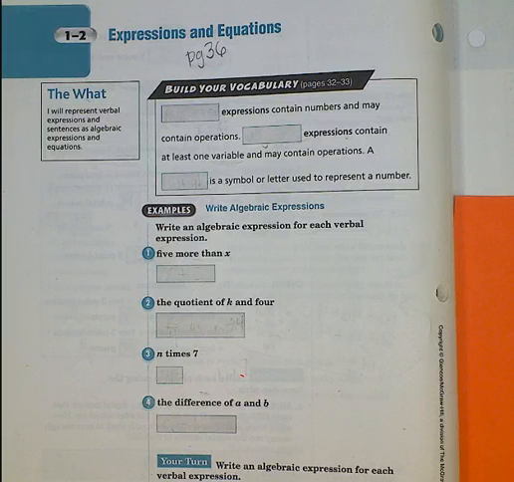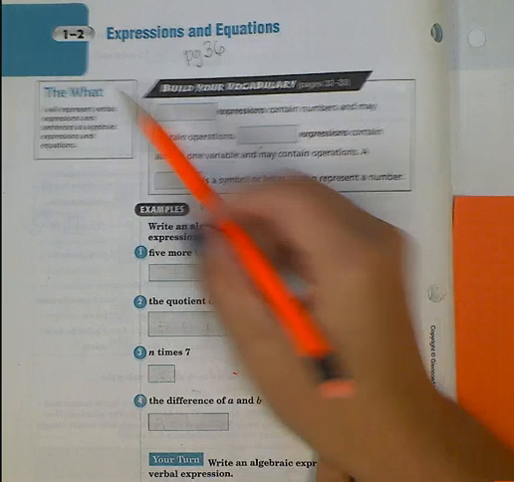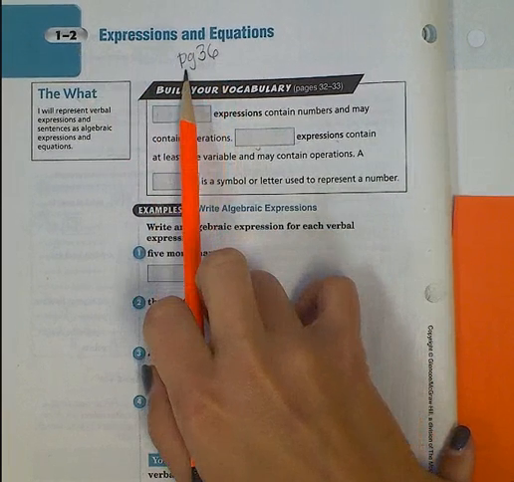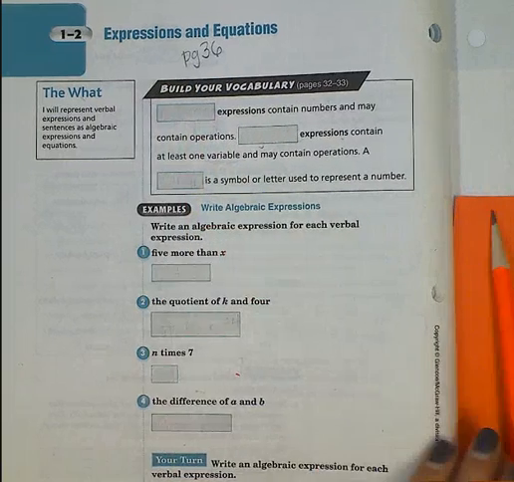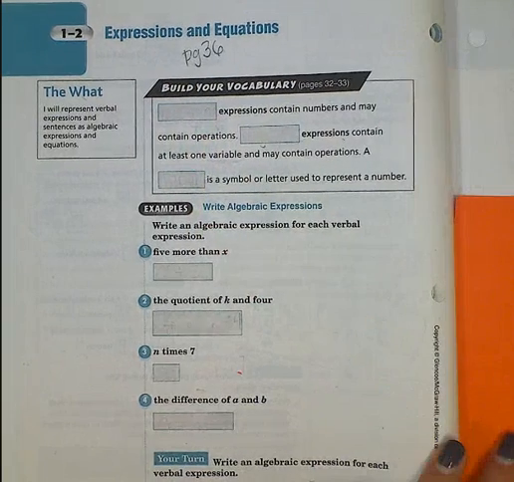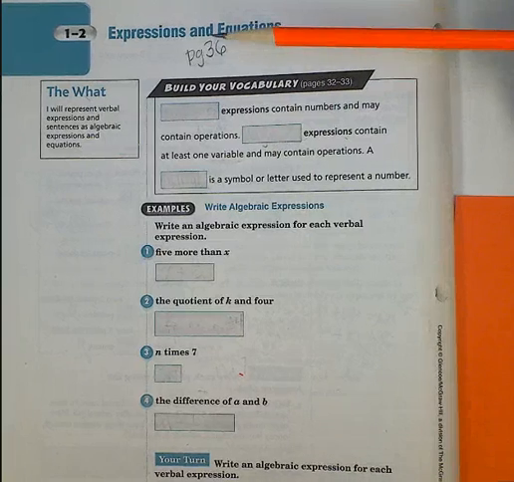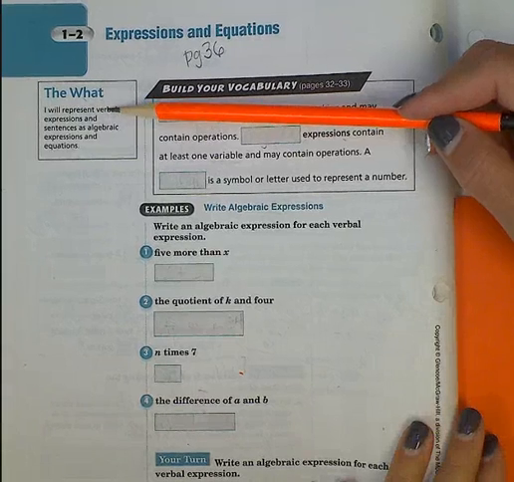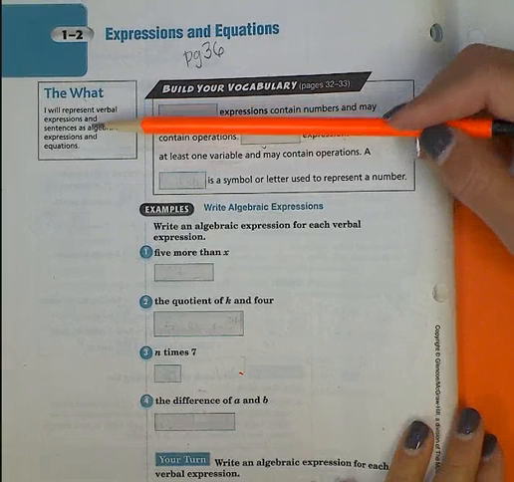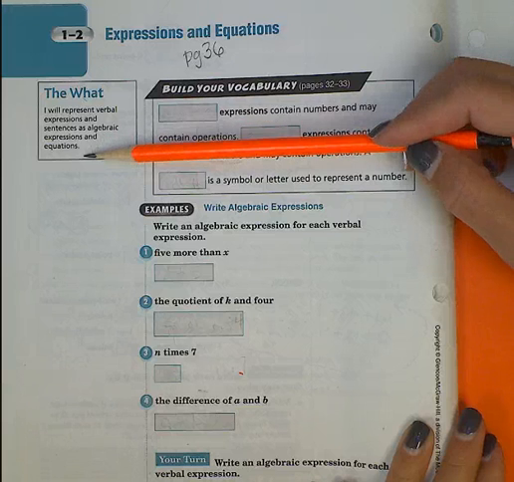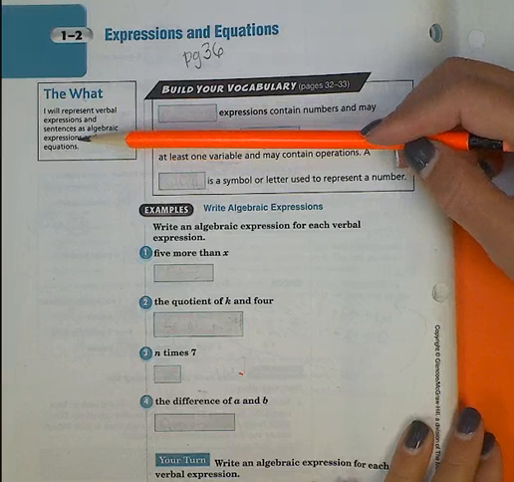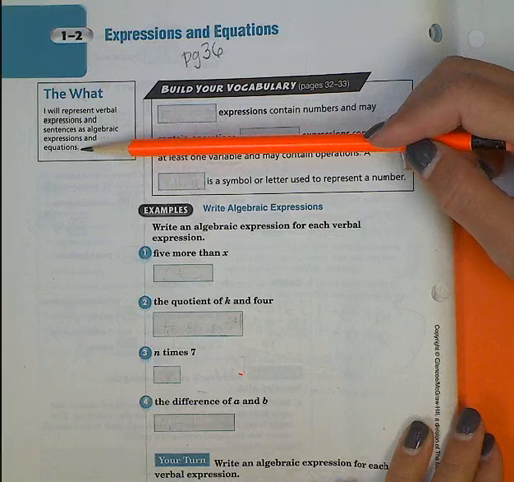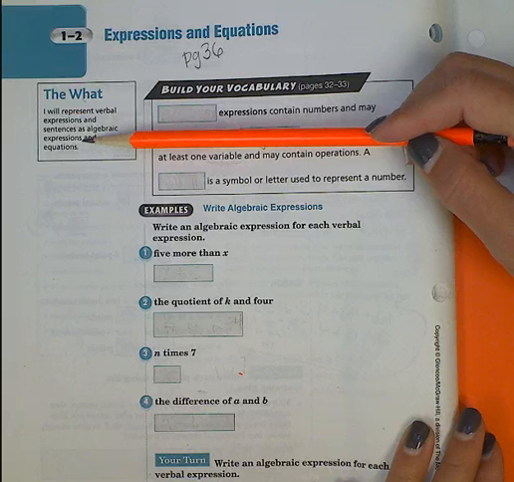Okay, here we go. Lesson 1.2. We're doing expressions and equations. We're starting here on page 36 of our Notable. And what are we going to learn today? We are going to learn about how you would represent verbal expressions in sentences as algebraic expressions and equations. Now remember, the difference between an expression and equation is that an equation has an equal sign, an expression doesn't.